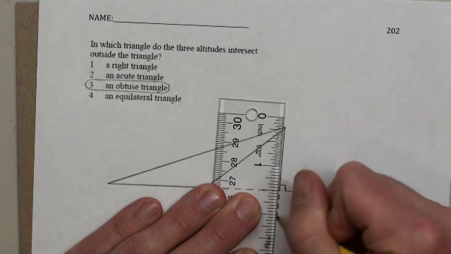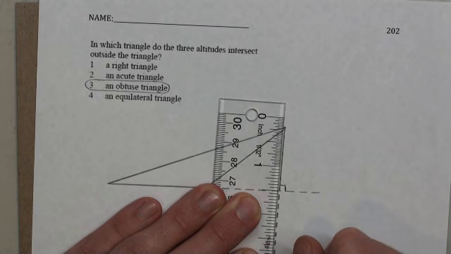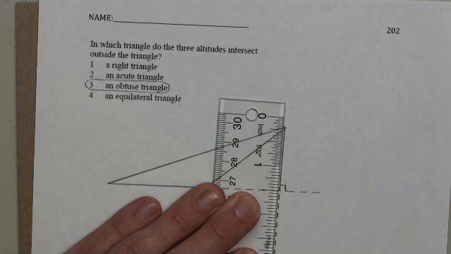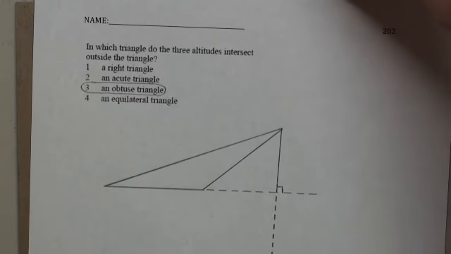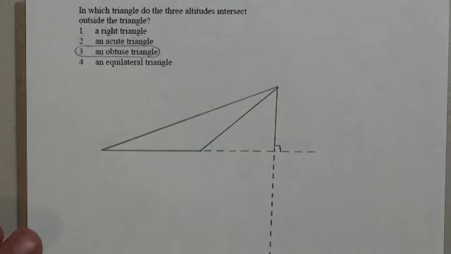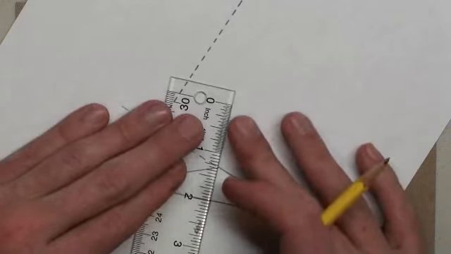And we need to extend that altitude with the dashed line down also. Okay. So all I did is I extended it down. Alright. Now let's draw the altitude of this side. This is the easiest side, right? Because it just comes straight.